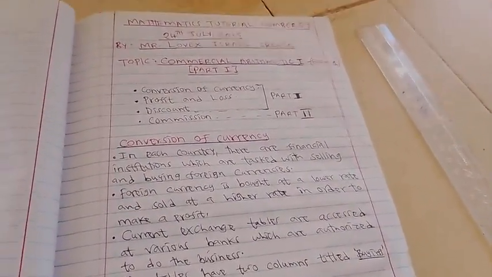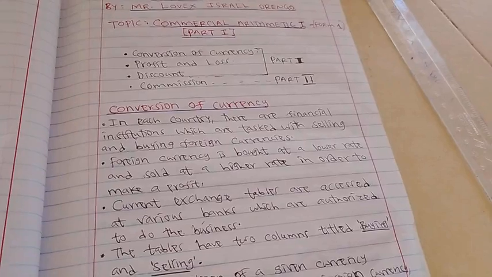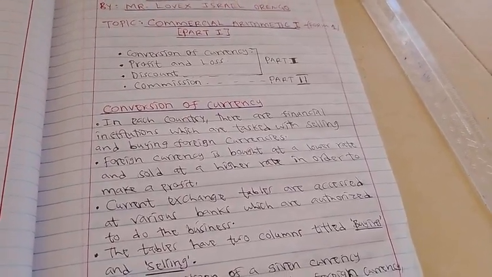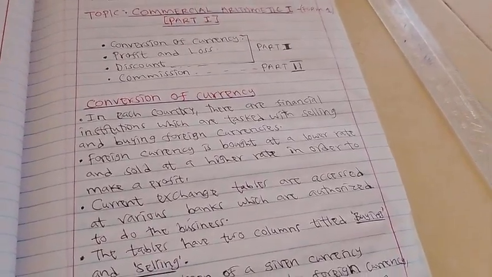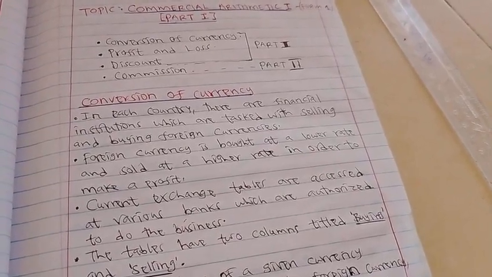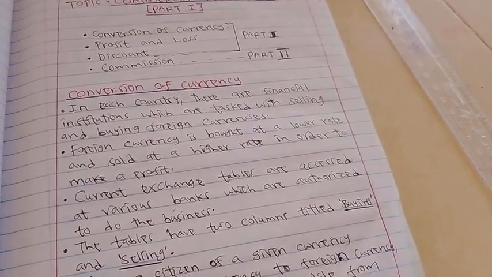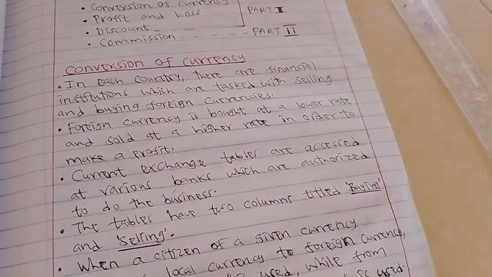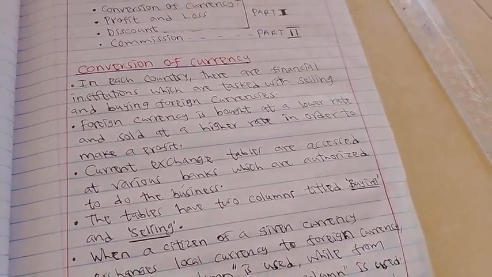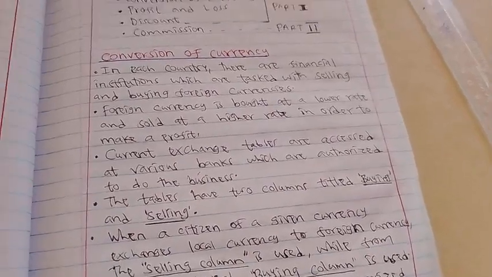Conversion of currency. In each country, there are financial institutions which are tasked with selling and buying foreign currencies. Foreign currency is bought at a lower rate and sold at a higher rate in order to make a profit. The current exchange rates are accessed at various banks which are authorized to do the business. The tables have two columns titled buying and selling.